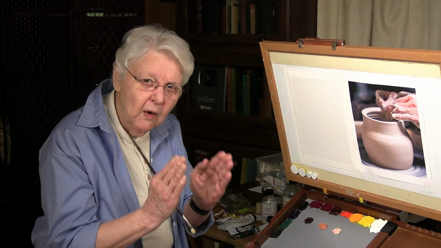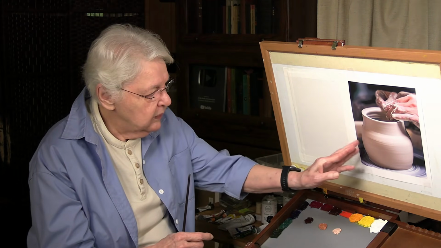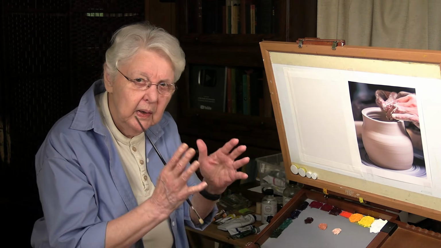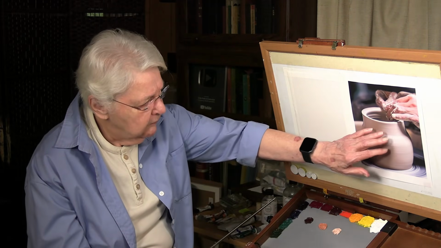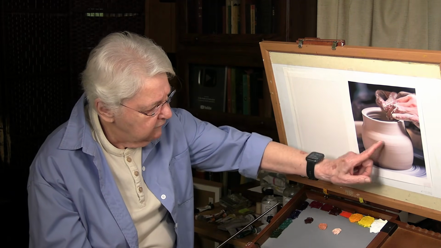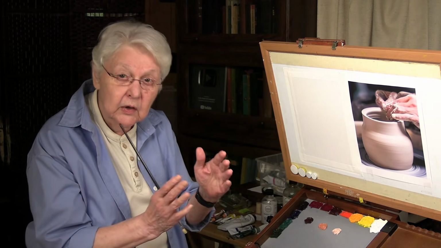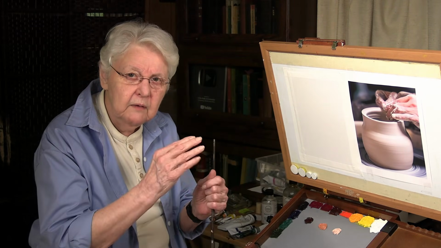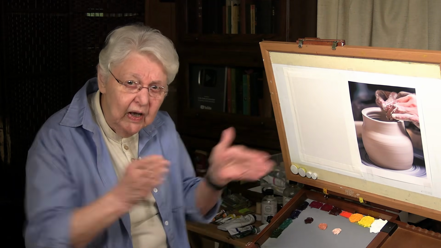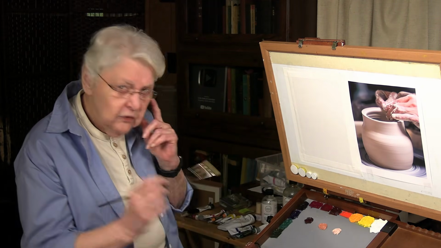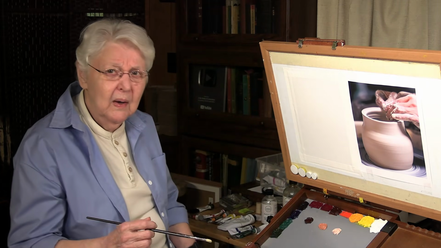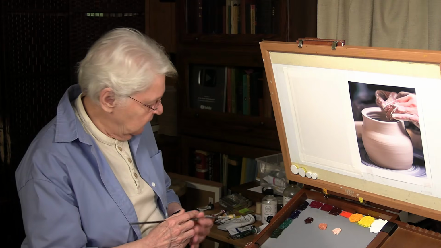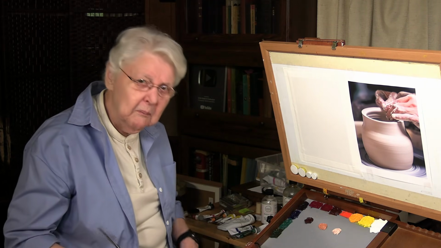That would be one value. And then the ones that we see in between would be another value, and then we compress the ones we see in the very strong light areas into another value, 3 values. So we've compressed 10 values into 3. So I'm going to do just a really rough demonstration for you to show you how we can make that work.